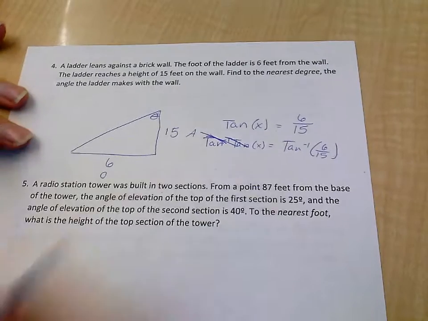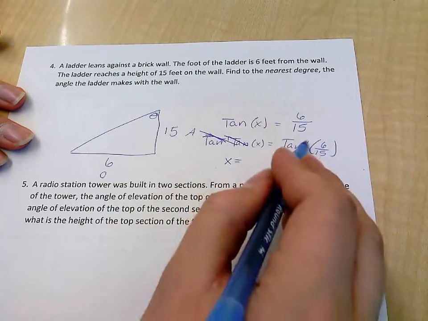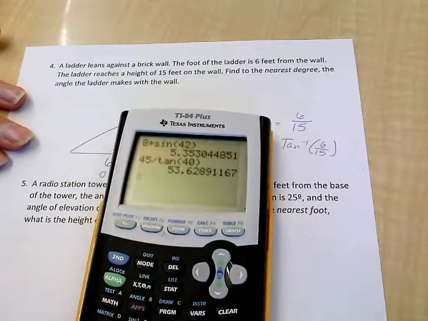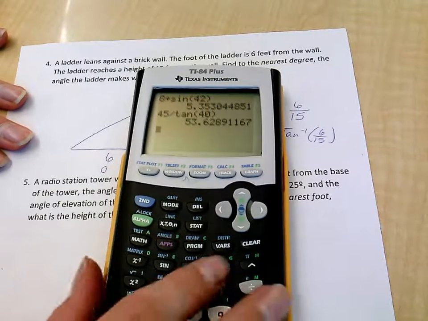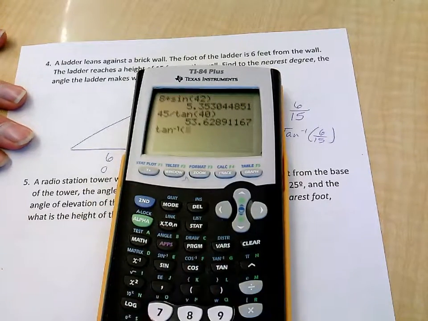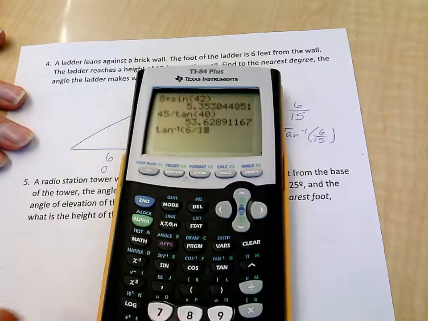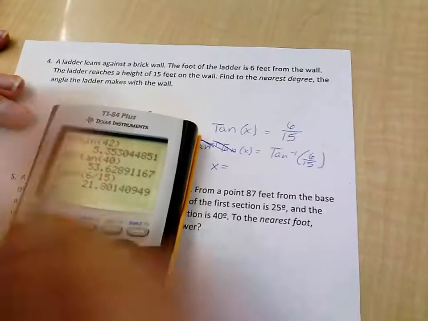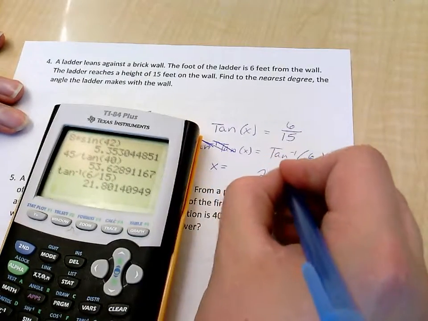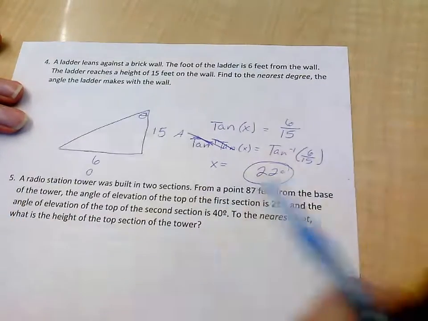What our next step is, now we have x by itself. And since we're trying to find an angle, we use that -1 thing. So what we have to do is go into our calculator, find where tangent's at. So tangent's right here. We press second tangent, and then we put in the 6/15, 6 divided by 15. And this will give us a degree, which is 22 degrees, because we have to round to the nearest tenth. That'd be 22 degrees.